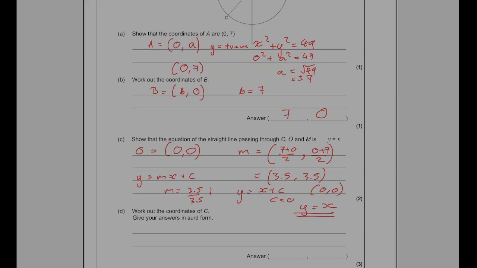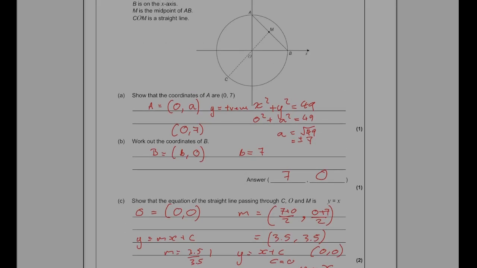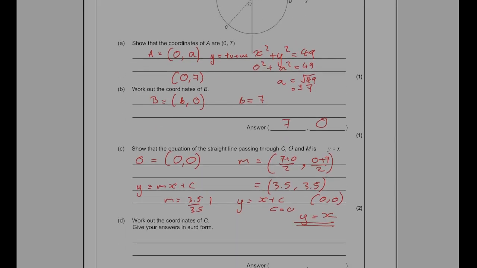And then finally, work out the coordinate of C, giving your answer in surd form. Okay, so we know that it's going to be on that line. We know that for the coordinate C, it must be at the coordinate x comma y. And we know that these two values must be the same, so let's call it c comma c.